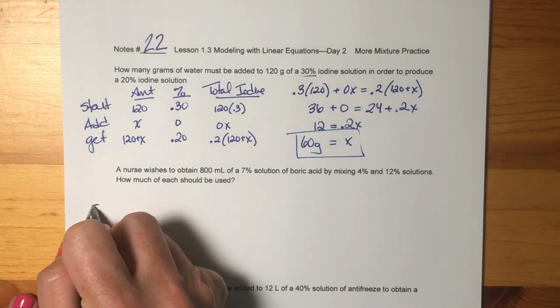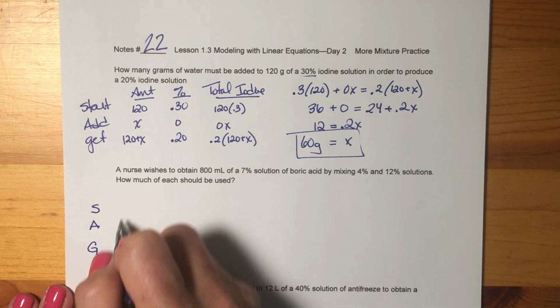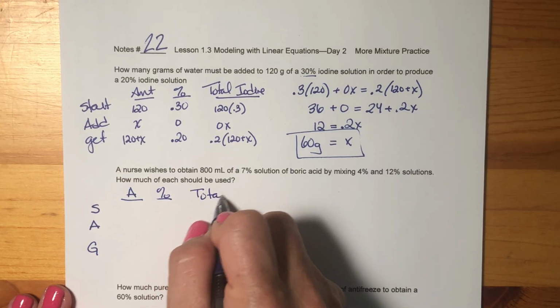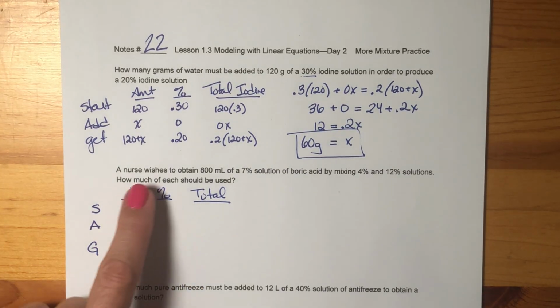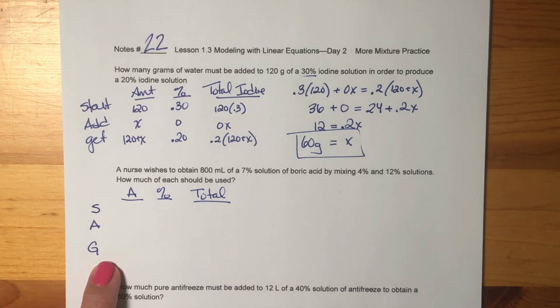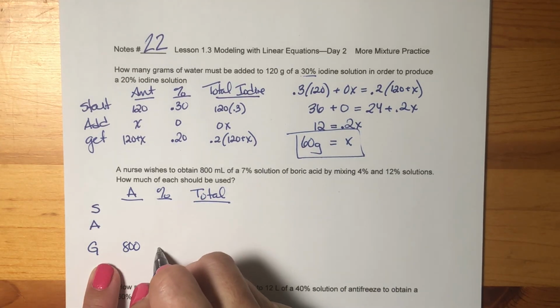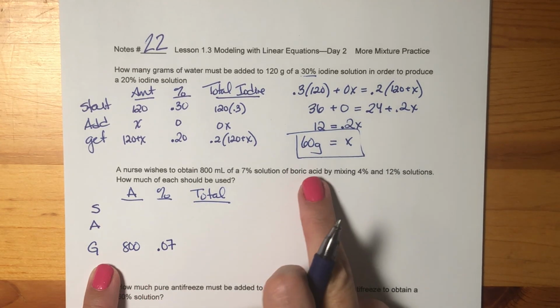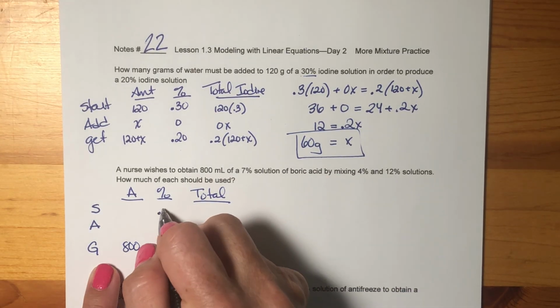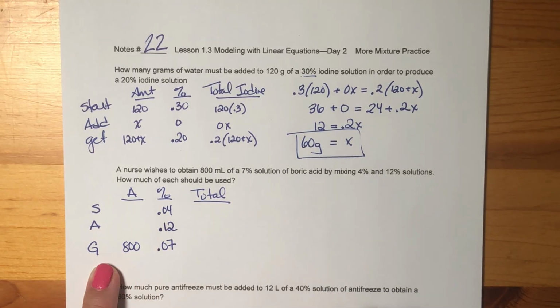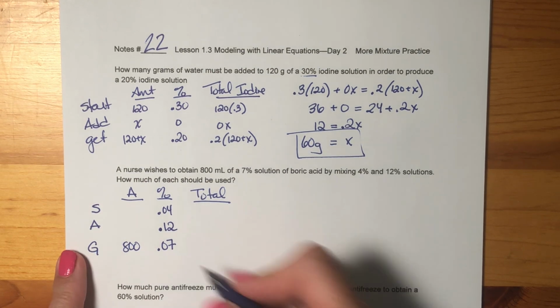So our second one, we're going to have our start, we have our add, we have our get. Right away, I'm going to set them up amount, percent, and then our total. Okay, so right away I'm going to set up my chart. It says a nurse wishes to obtain 800 milliliters, mess up my metrics, of a 7% solution, 0.07, of boric acid by mixing a 4% solution, so 0.04, and a 12% solution. Okay, how much of each should the nurse use? All right, so we don't know how much she's starting with, right? So let's call that x.